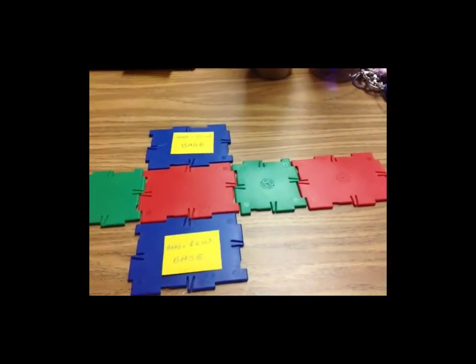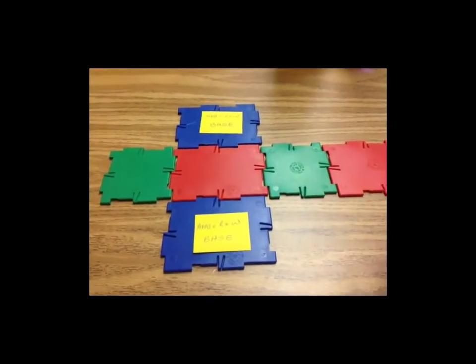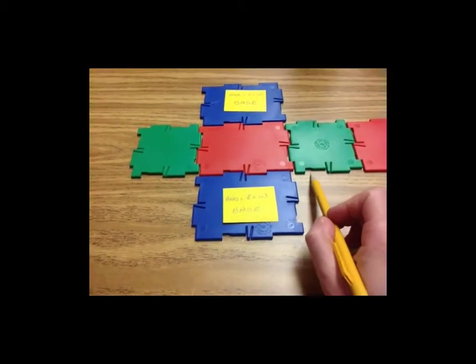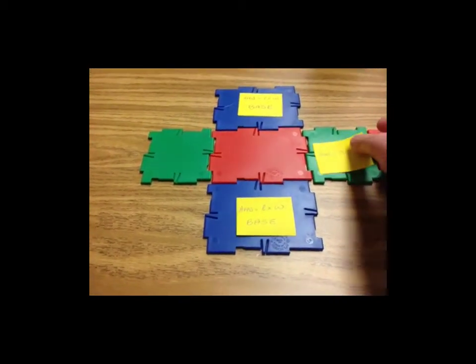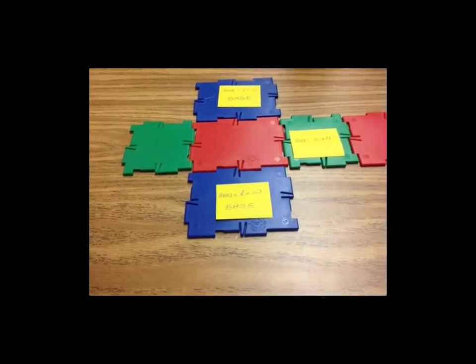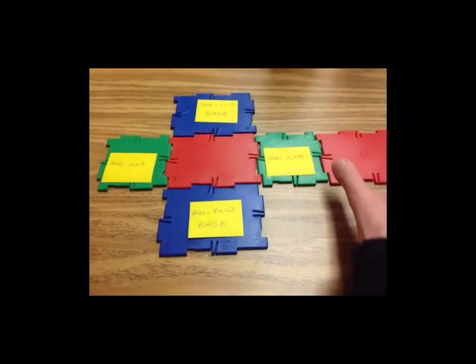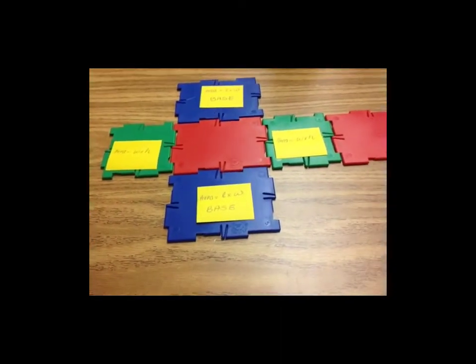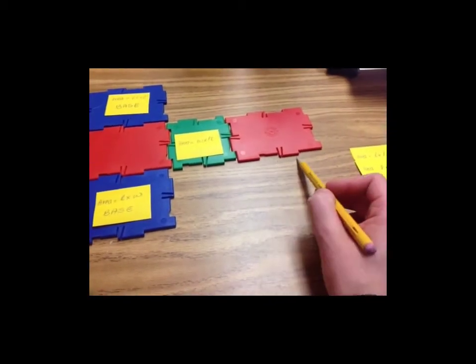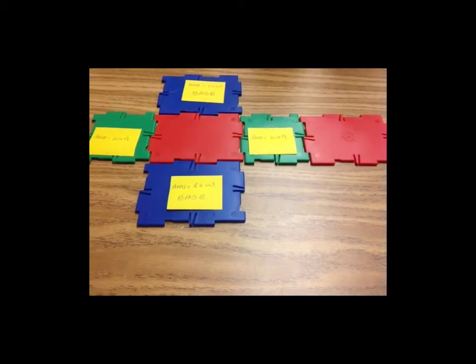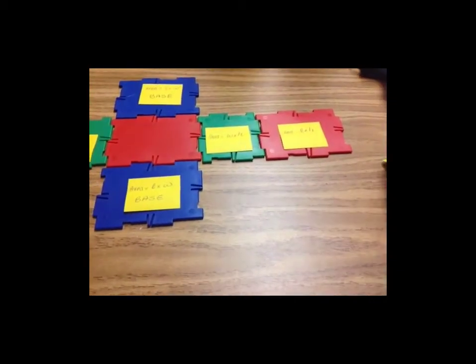Now the 2 green ones are a different shape, and those are the width of the figure as well as the height. So to find the area of the green ones, we have width times height, and width times height over here. And then for the red ones, we have length, so how long it is, times the height. So to find the area of the red rectangles, we have length times height.